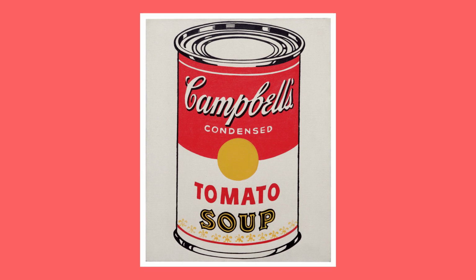One of Andy Warhol's most famous paintings is of this Campbell's soup can. Again, notice the clean lines and bold blocks of color that make up this image. And even though it has no shading, leaving it very flat, it's still a realistic rendering.